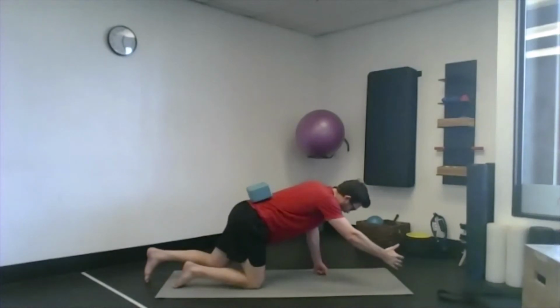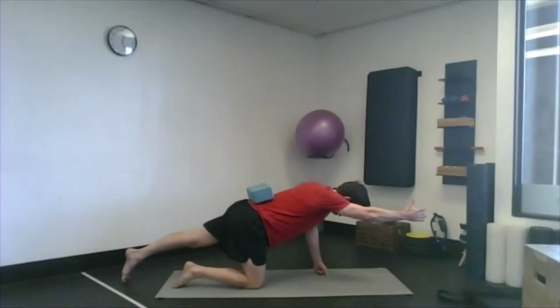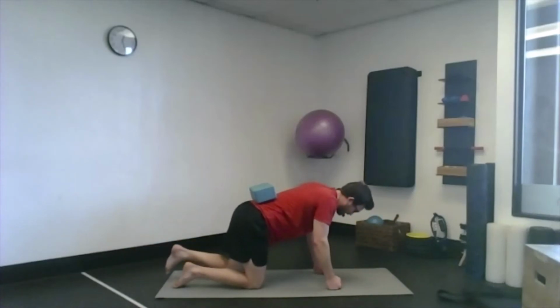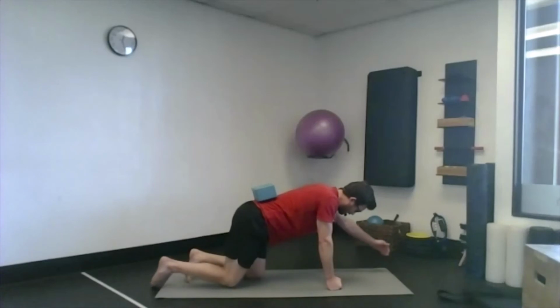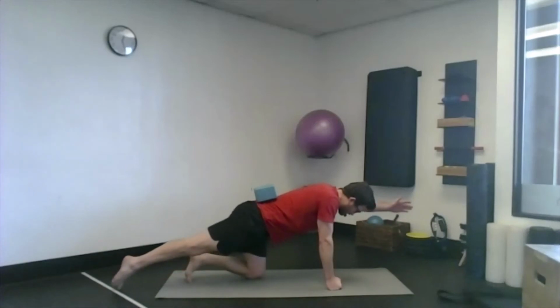Exhale, reach, left leg back, right arm forward. You should feel activity in your stomach. If this feels easy, we may need to reassess our muscle activity. Back down, last one on the left arm, right leg. Make them long, low back still super steady.